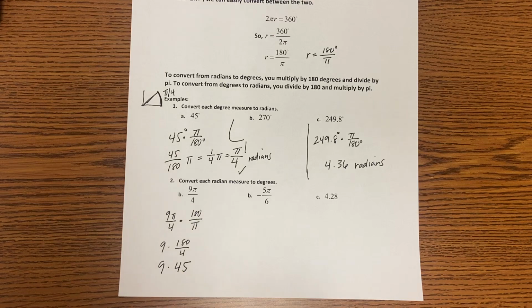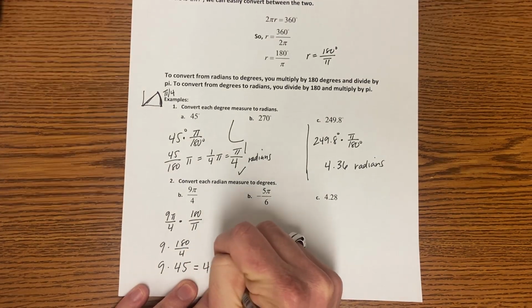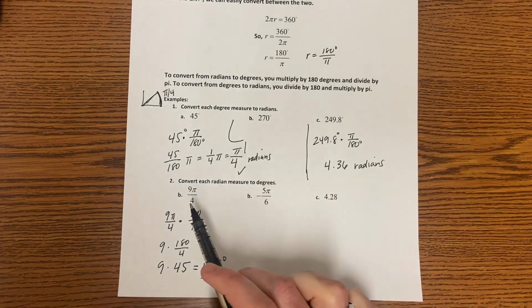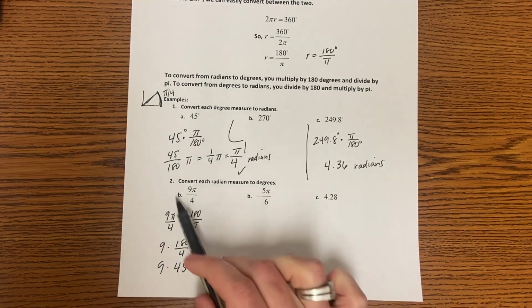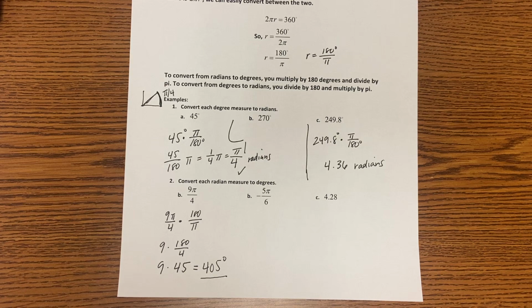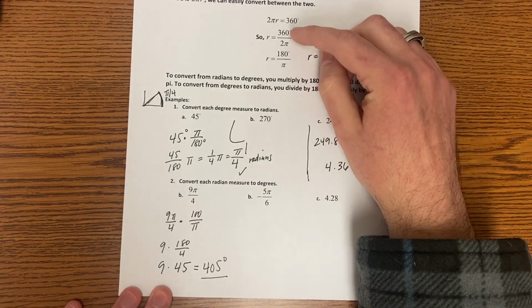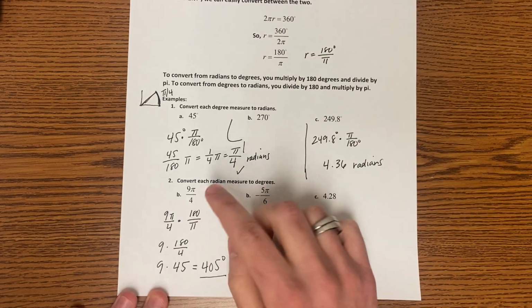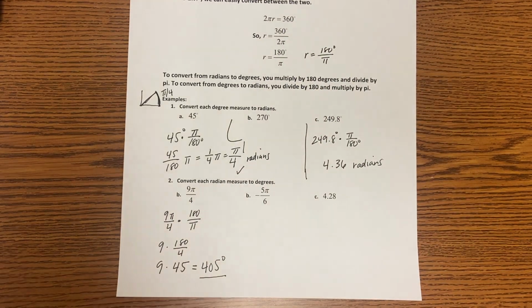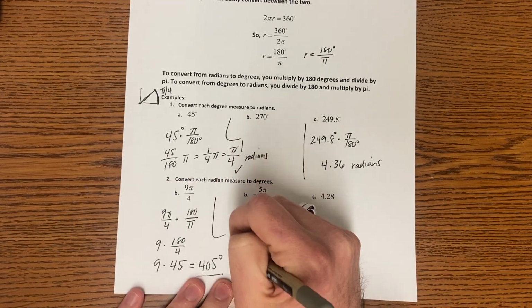9 times 45 is 405 degrees. Now, since it takes 2 pi to go around the circle, and this is bigger than 2 pi, you would expect it to be more than 1 time around the circle. So generally speaking, 360 degrees and 2 pi are equivalent in terms of radians and degrees, and so anything that's bigger than 2 pi is equivalent to an angle that's bigger than 360 degrees, or you're going more than 1 time around the circle. I'll leave negative 5 pi over 6, part B, for you to do as well, as practice.